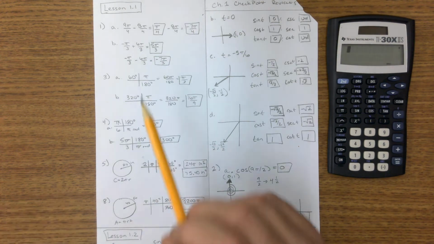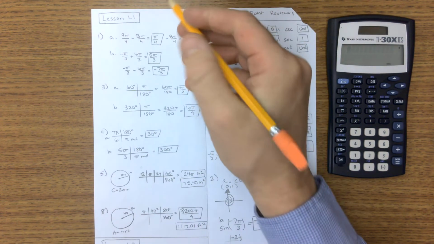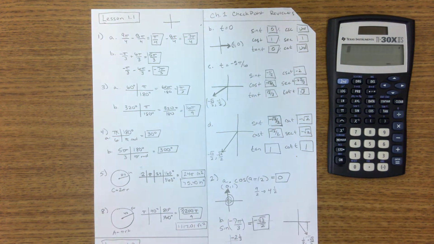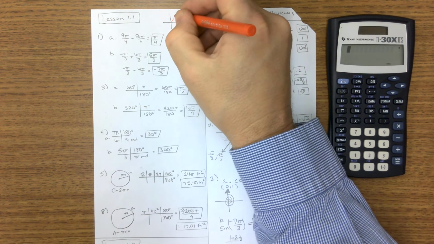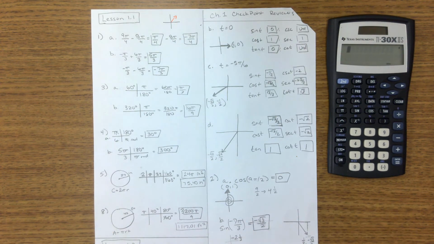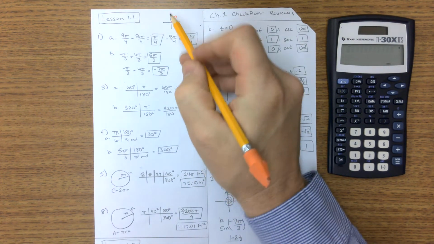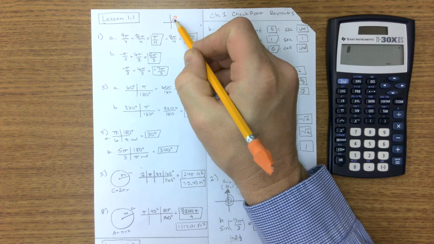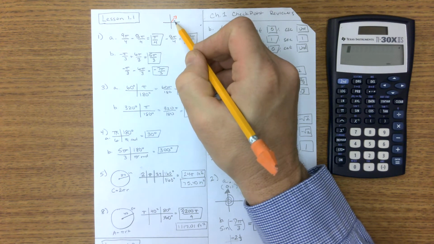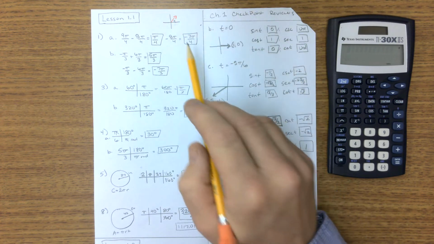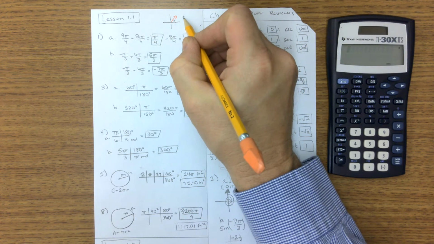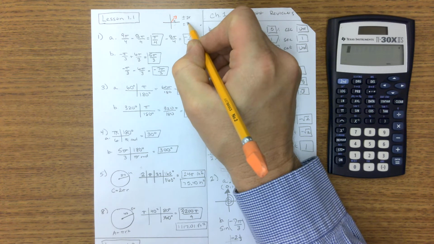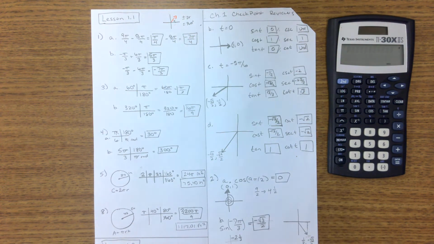Problem number 1 asks you to find coterminal angles. What coterminal means is we have an angle, let's say this angle here, and then we have to find angles that match it up exactly. So this angle turns to here, while coterminal means we go around to the exact same spot, or we go backwards to the same spot. So that just means we add or subtract 2 pi if we're in radians, or add or subtract 360 degrees.